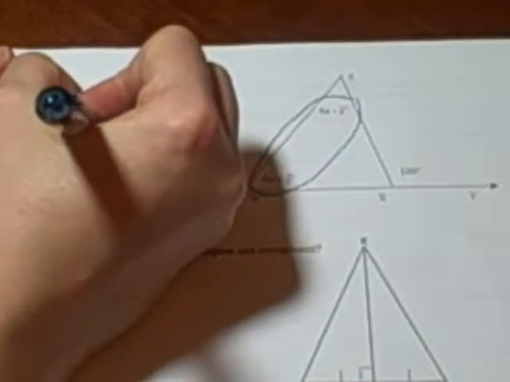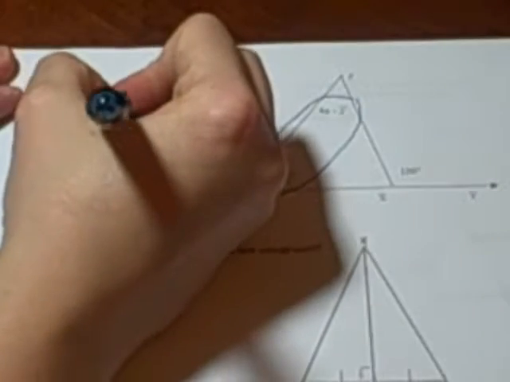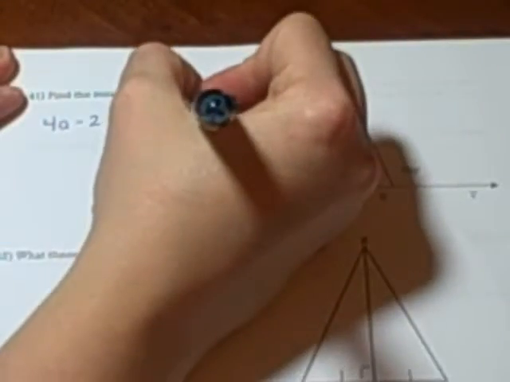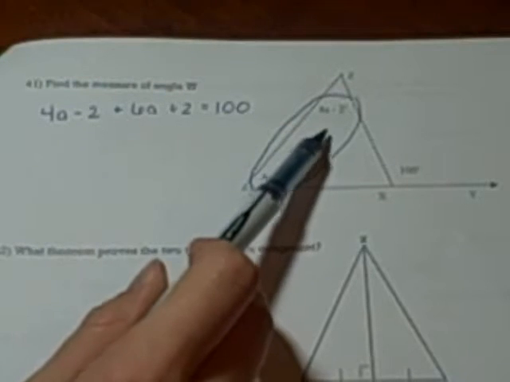4a minus 2, so there's the first one, plus 6a plus 2 equals 100. I'm betting some of you might make the mistake of starting by setting these congruent to each other. We don't have any information here saying that they are congruent, so make sure you are not just randomly putting together expressions. Make sure you think about what you know about the angles and how they relate to one another.